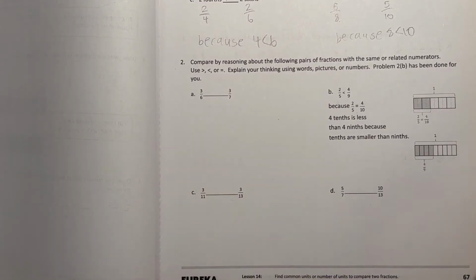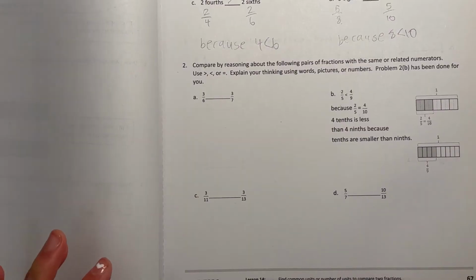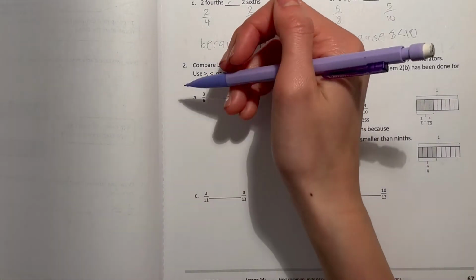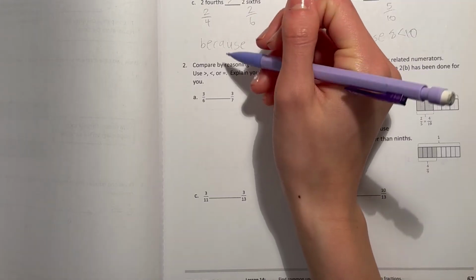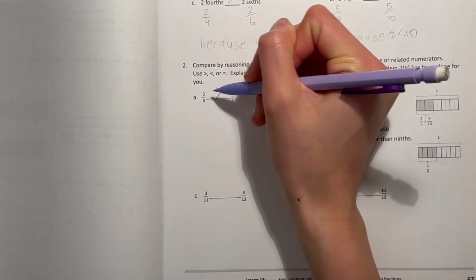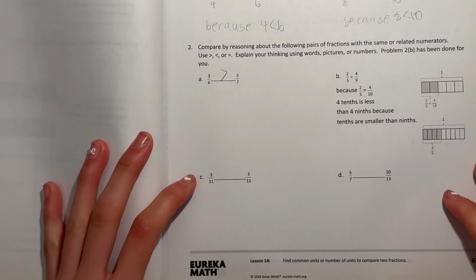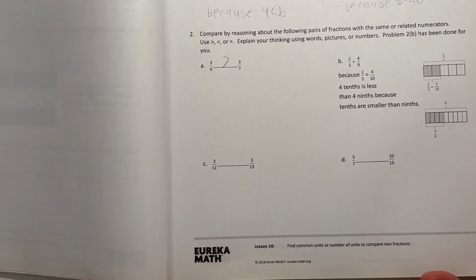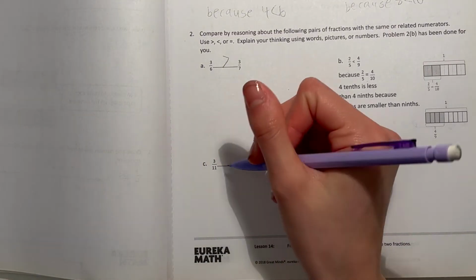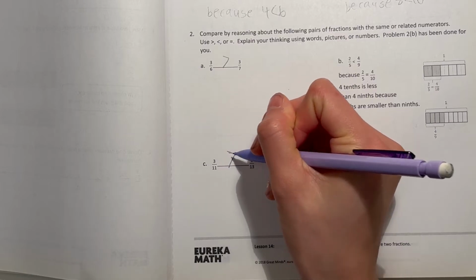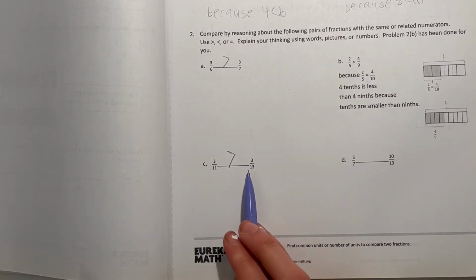Well, this one we don't need to convert any fractions into other fractions. We notice that the numerator is the same, so 3/6 is bigger because 6 is less than 7. Now let's look at C. 3/11, 3/13. 3/11 is bigger because 3 of the bigger pieces is greater than 3 of the smaller pieces.